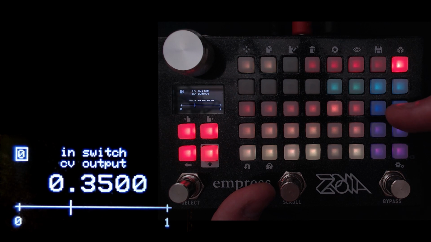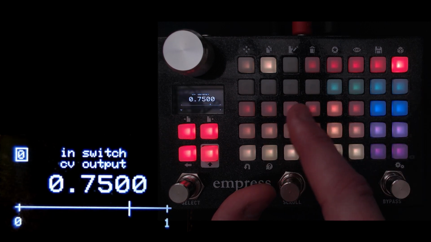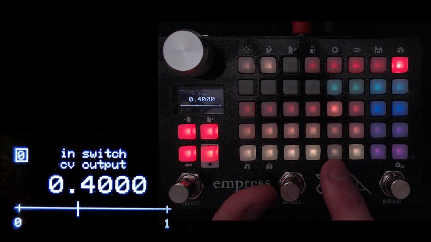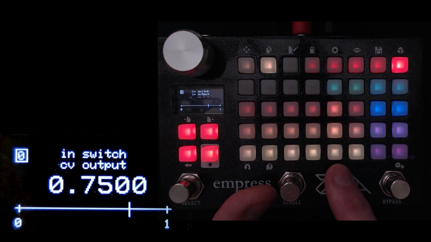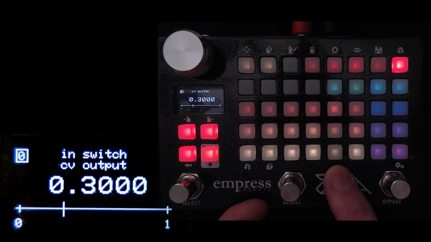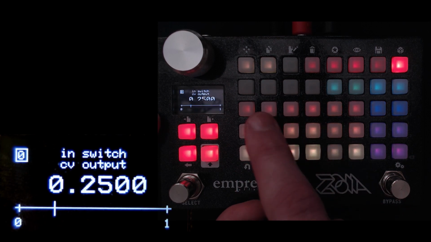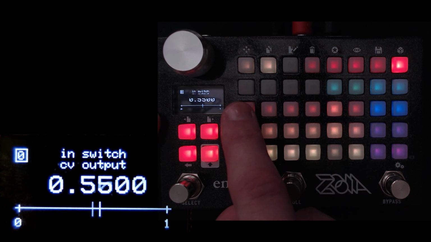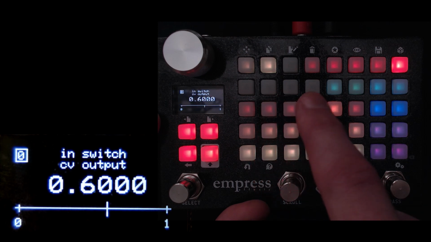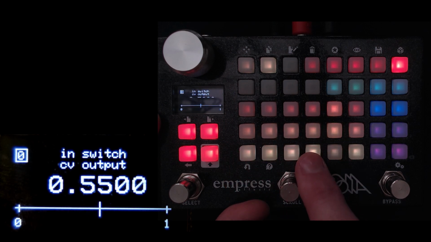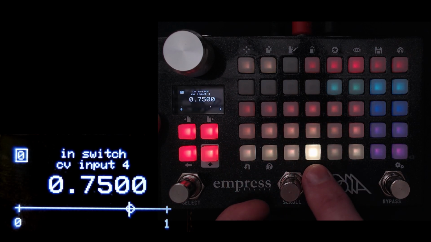It's not as clearly visible which channel is active here. Now you can see a slight breathing effect with the lights as it moves through the channels, and you can see the value here, which is the one that's being sent out, change. I gave these channels values of 0.2, 0.25, 0.30, 0.35, 0.40, 0.45, 0.50, 0.55, 0.60, 0.65, 0.70, and 0.75, just to have different values to switch between.